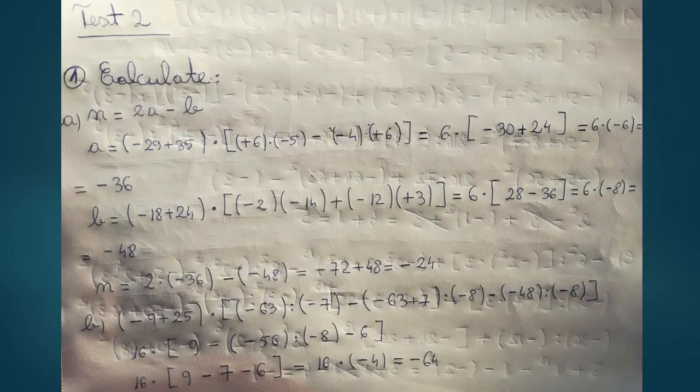B is equal to minus 18 plus 24, which is equal to minus 2 times minus 14 plus minus 12 times plus 3, which is equal to 6 times 28 minus 36, which is equal to 6 times minus 8, which is equal to minus 48.